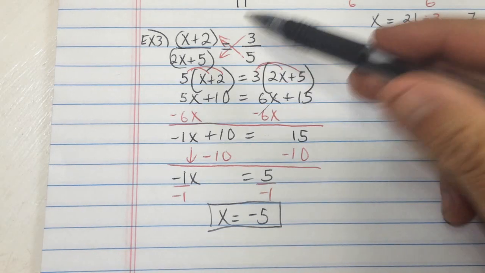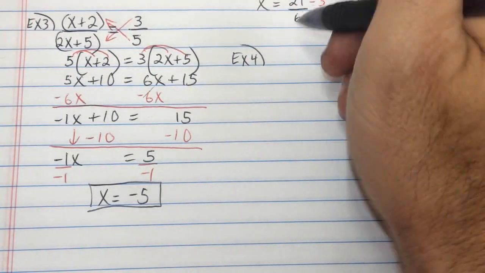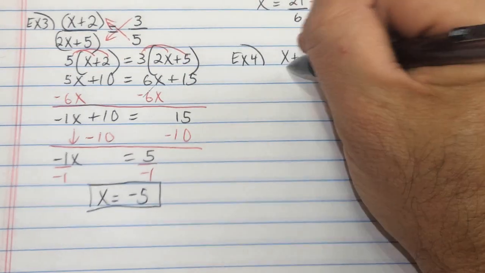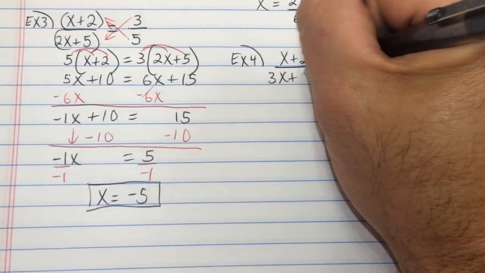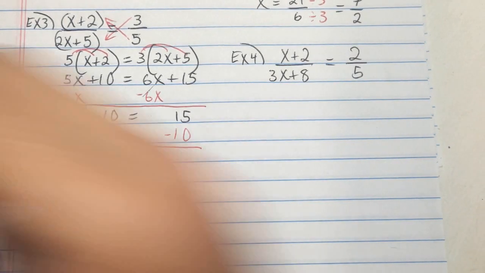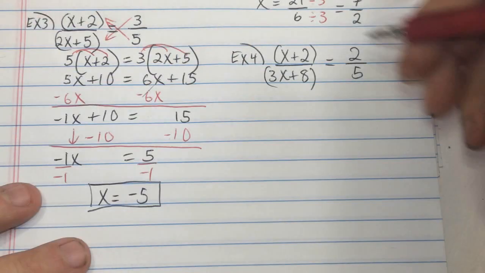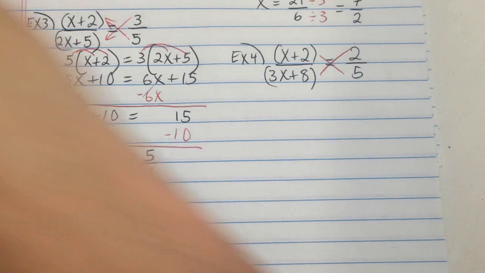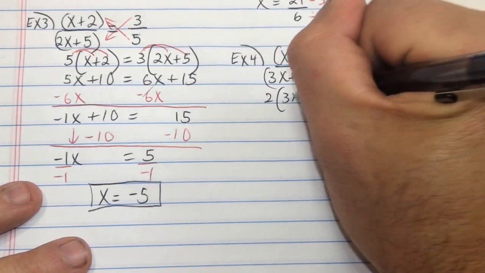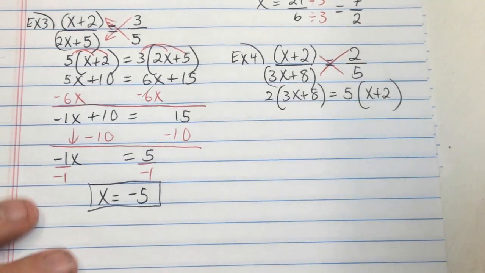I'm going to do another problem similar to example 3, just so you can see that again. We'll get x plus 2 over 3x plus 8 equals 2 over 5. So again, it's the same kind of concept. We're going to put these in parentheses. We're going to cross multiply. So we're going to get 2 times 3x plus 8 equals 5 times x plus 2.